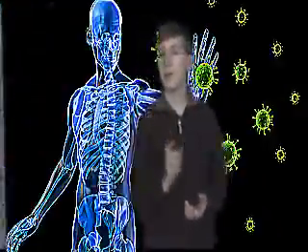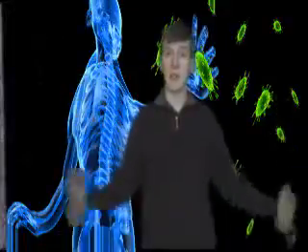The increased heat and the fever help to almost denature some of the proteins in the pathogens. It also makes them less effective in other ways, because they don't survive well in the heat. So that's the second layer of defense.